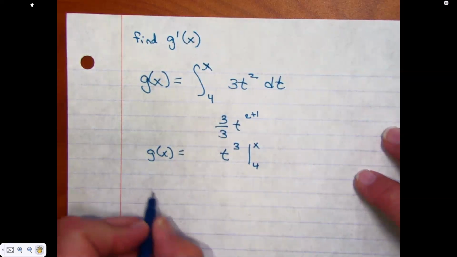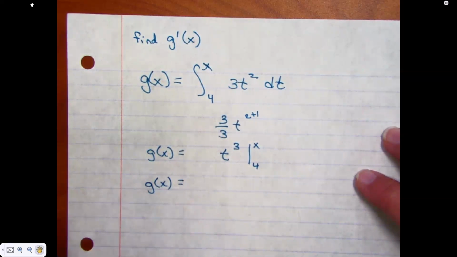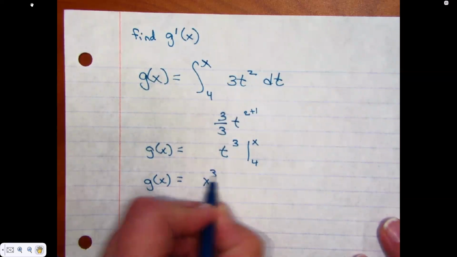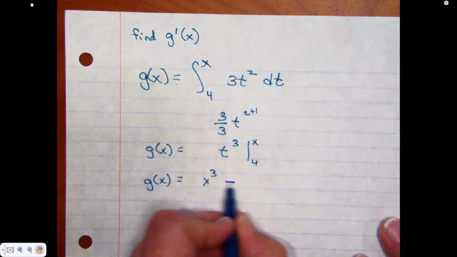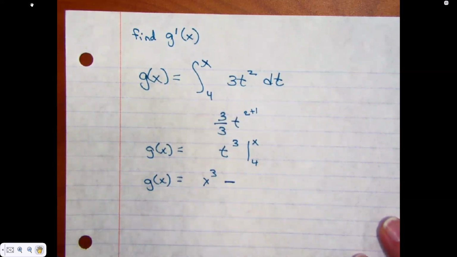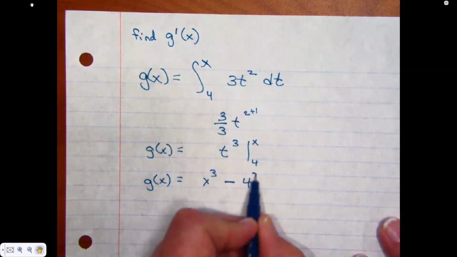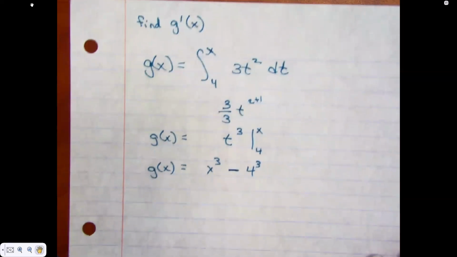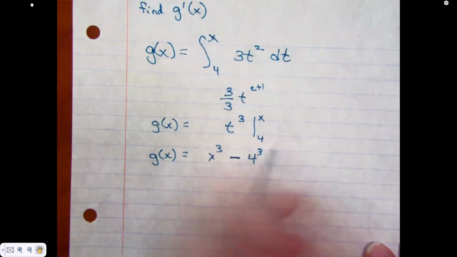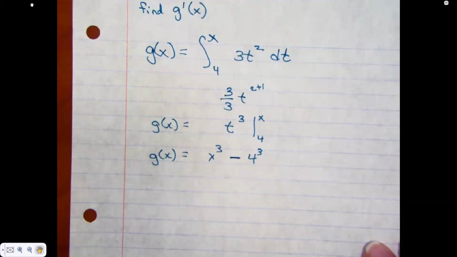Okay, and then g of x, what is that going to equal? We plug in x, so we have x to the third, minus, and then we plug in 4. So we add 1, divide by the new, we plug in the x, we're doing the f of b minus f of a, right?